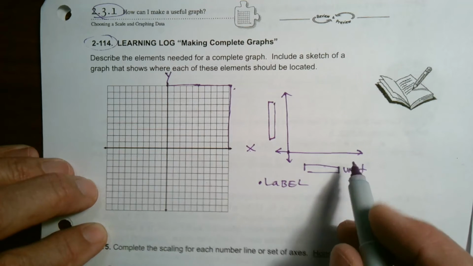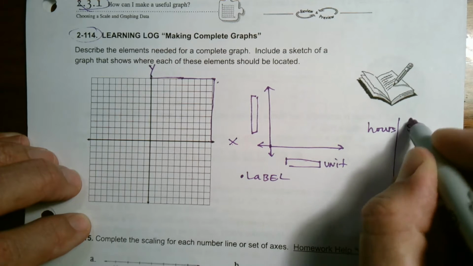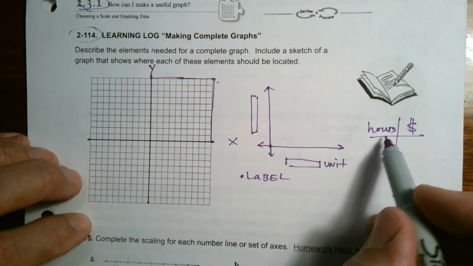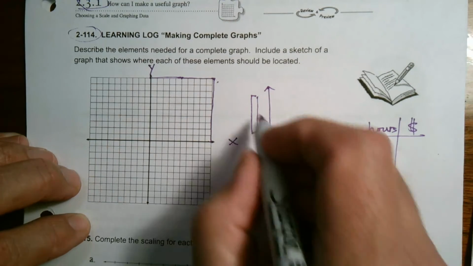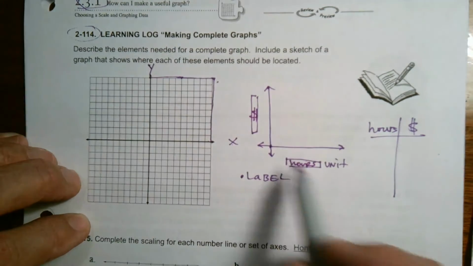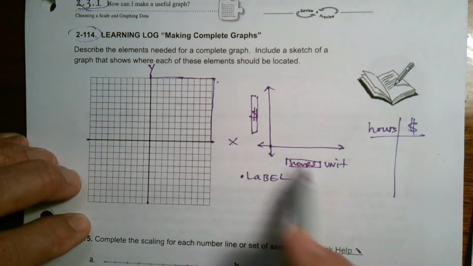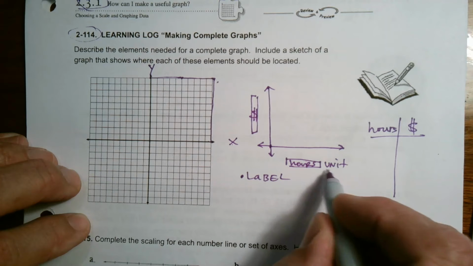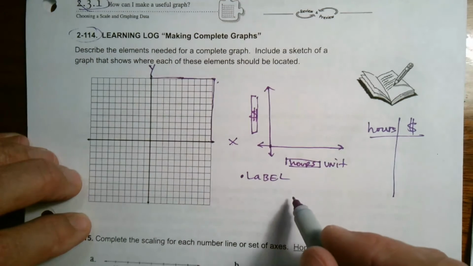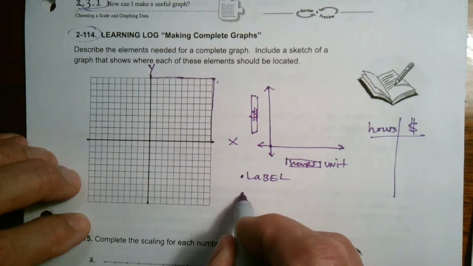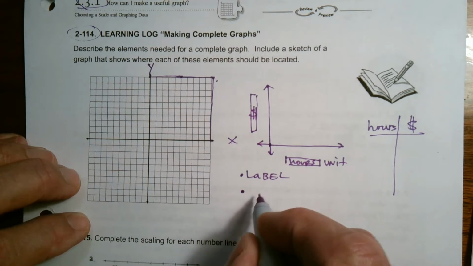If I'm comparing hours to money, I would have my label hours right here, and my money label here. So I want to have my labels with what they are, along with the unit if the unit is not already part of the label. Hours is a unit, money, dollars is a unit. Okay, so label. The other piece is you want to make sure that you title your graph.